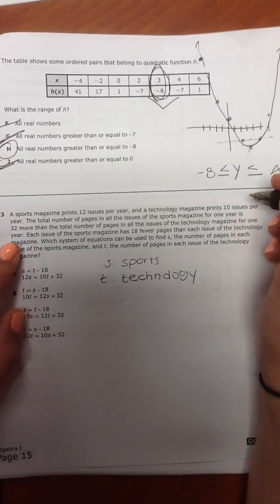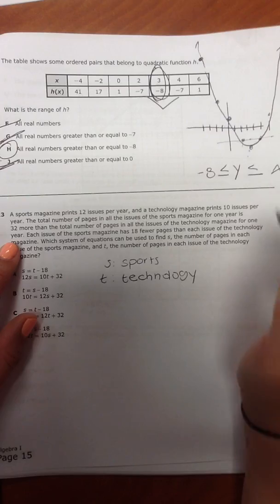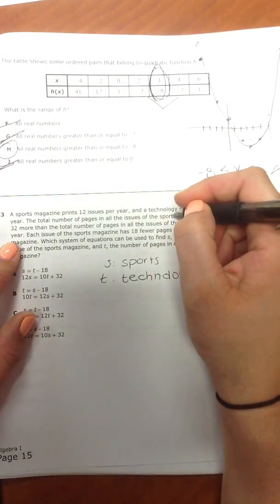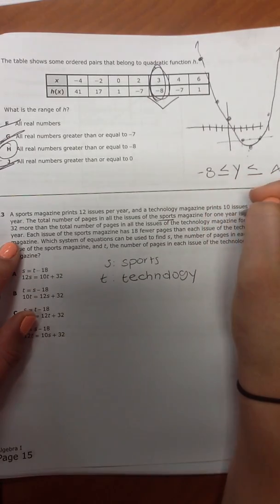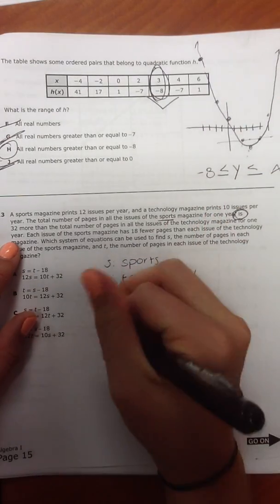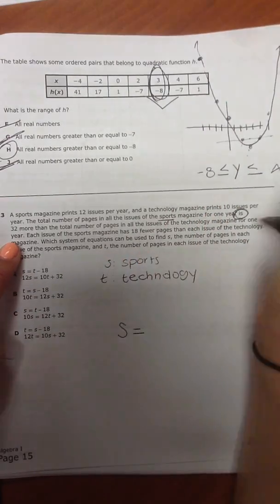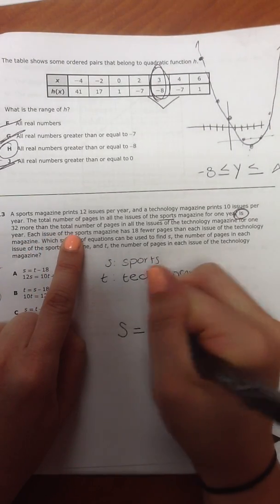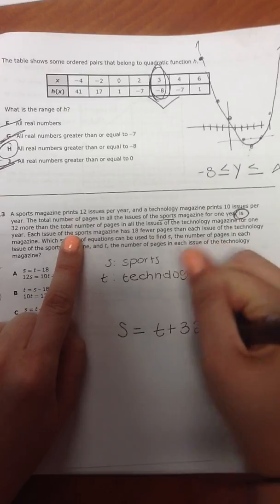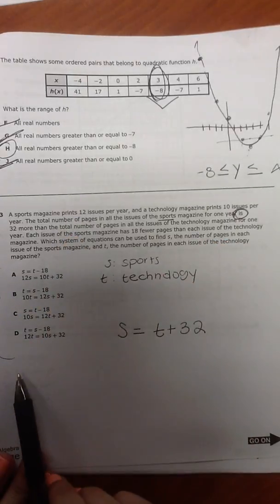So this is my first equation because it says the total number of pages in the sports for 1 year is, so sports is 32 more than whatever T is. So T plus 32.